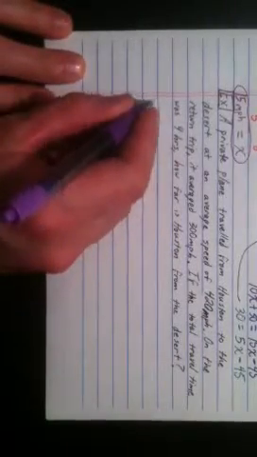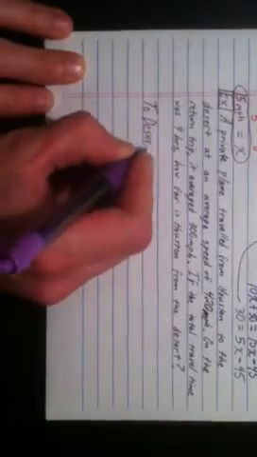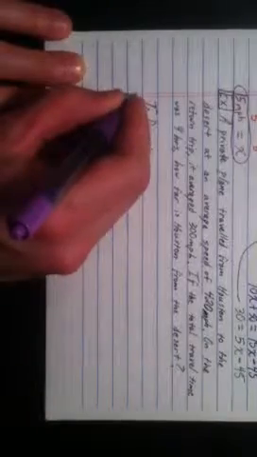So we have our two trips. One trip to the desert, and then the trip back to Houston.